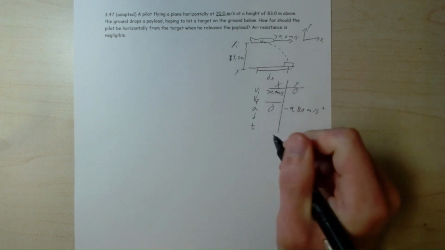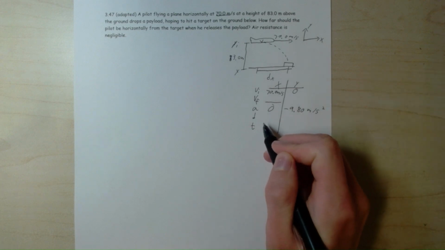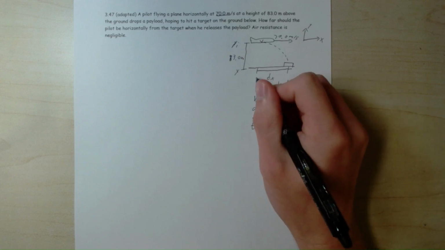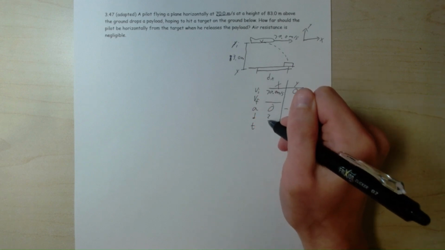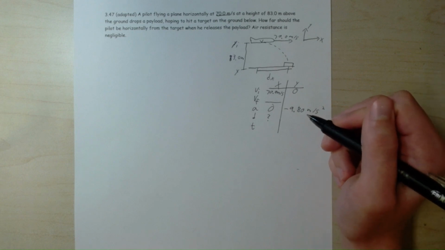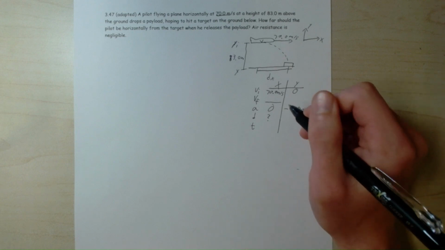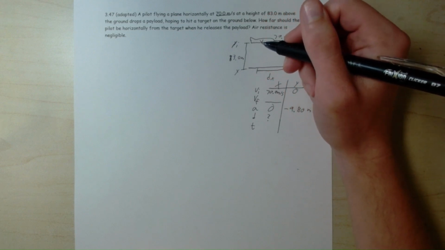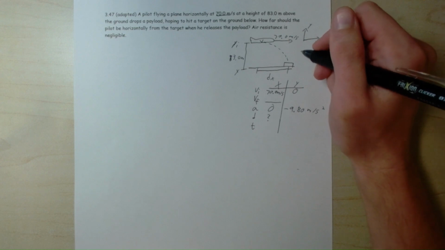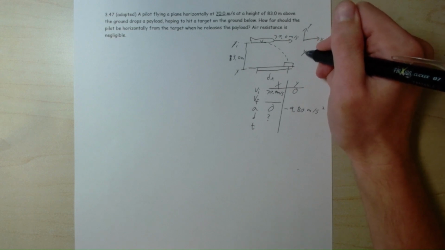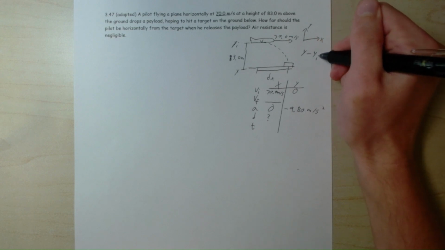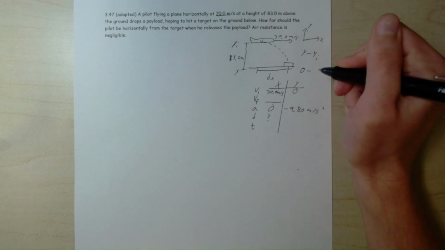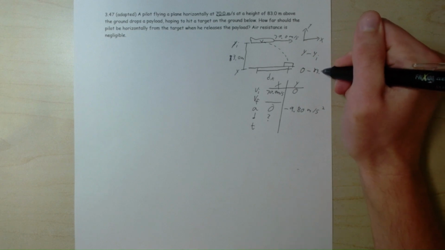So for the d value for the x direction, this is what we're trying to find, right? Because we're trying to find dx, so I'm going to just put a question mark there because that's what we're trying to find. And then for the y direction, we know this is 83.0 meters, and so we have y minus yi, so this is going to be 0 minus 83.0 meters.